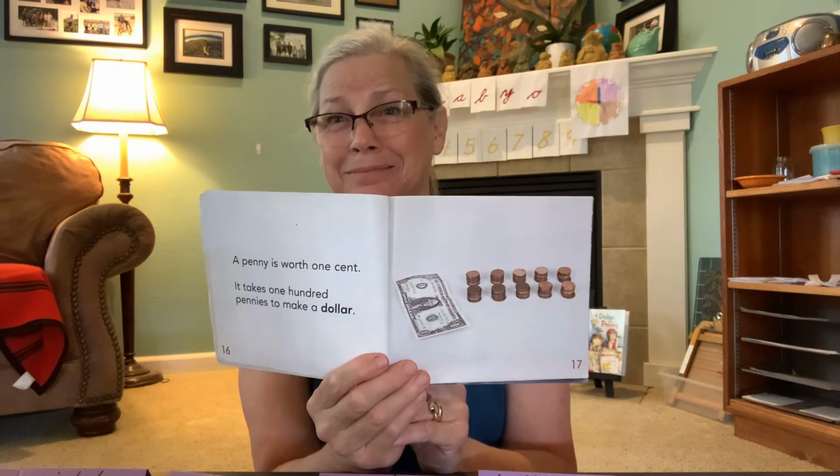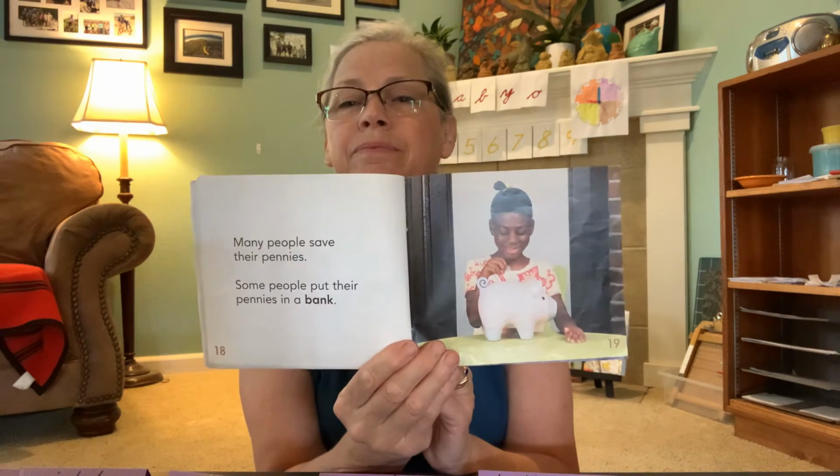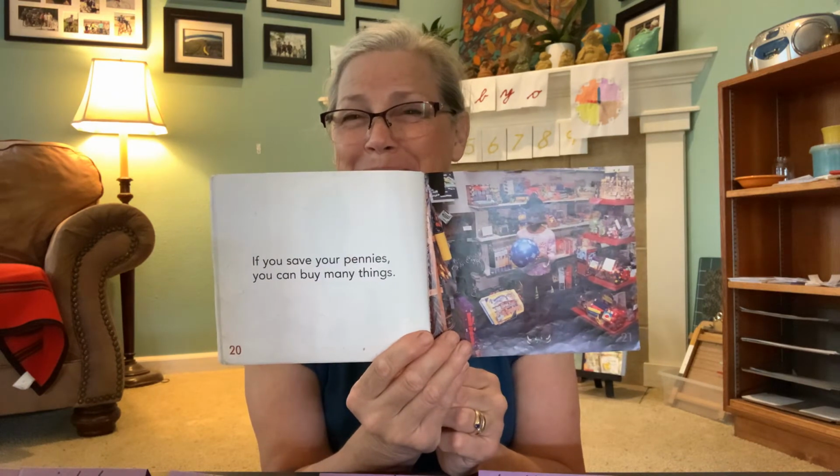It takes 100 pennies to make $1. That is a lot of pennies. And many people save their pennies. Some people put their pennies in a bank. If you save your pennies, you can buy many things. All right, that was about pennies.